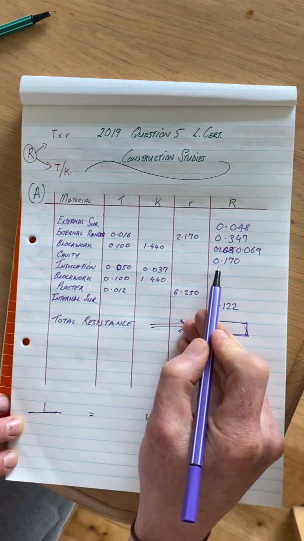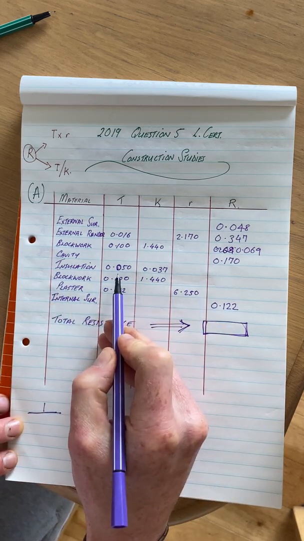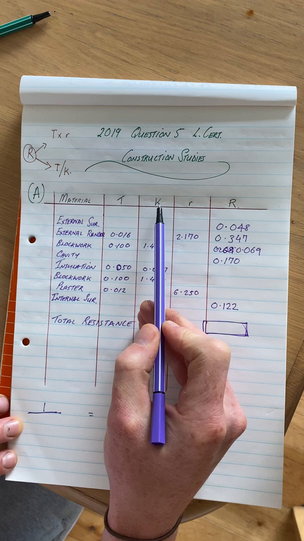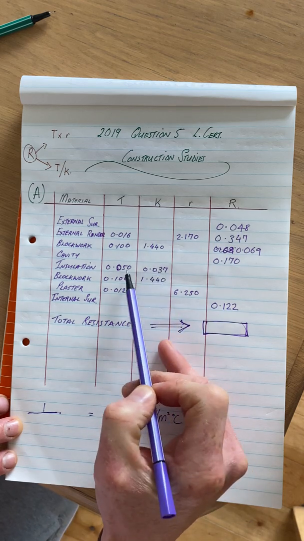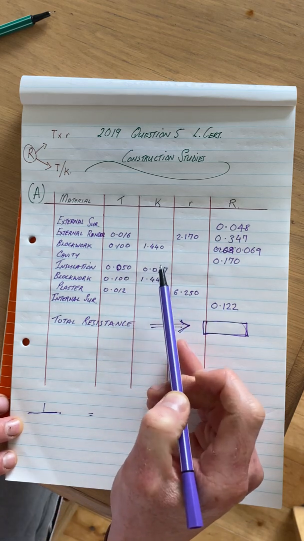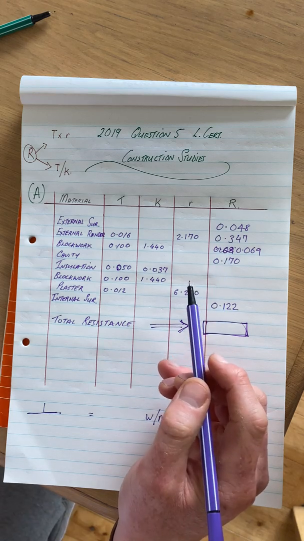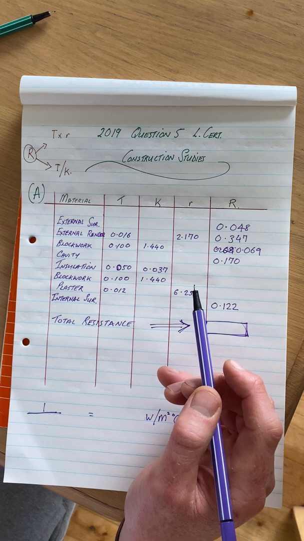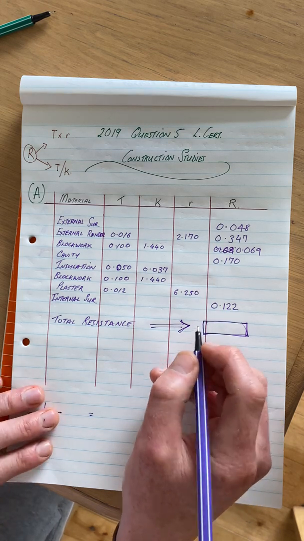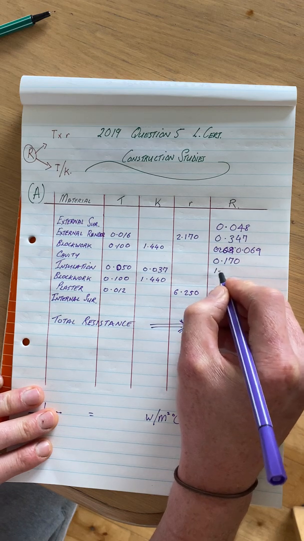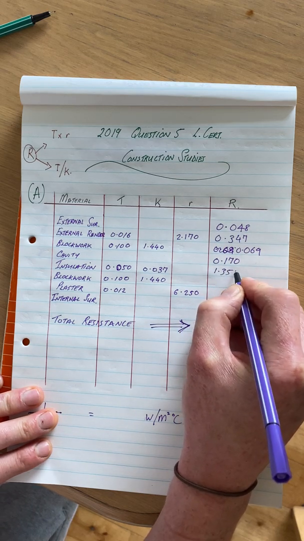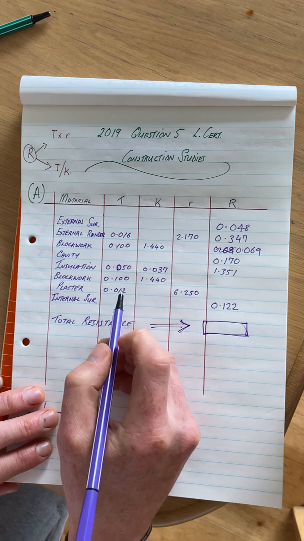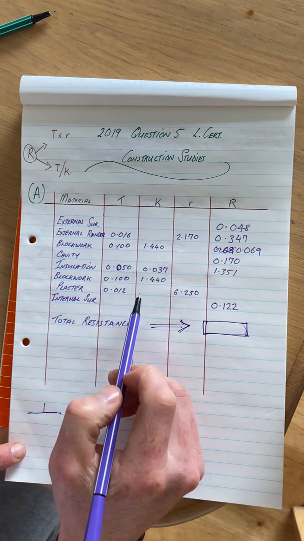Okay, so the cavity, they give me a resistance. Now I have insulation and block work. Both of those I've been given conductivity, so I divide the conductivity into the thickness and that's what I get. So I get 0.05 divided by 0.037 and I get 1.351.